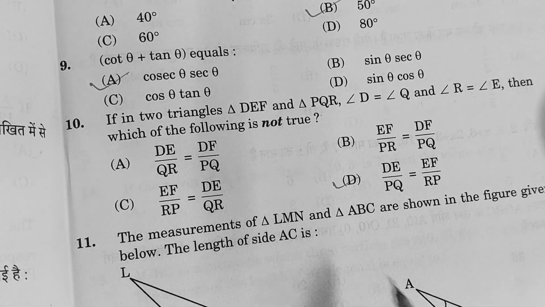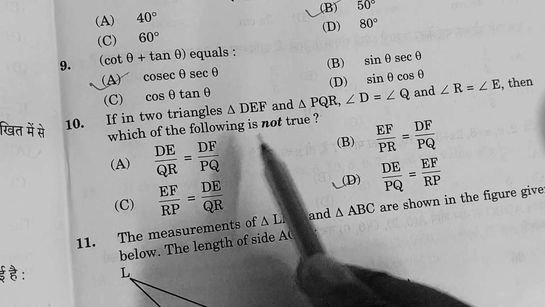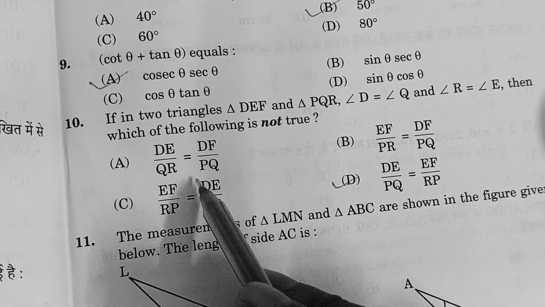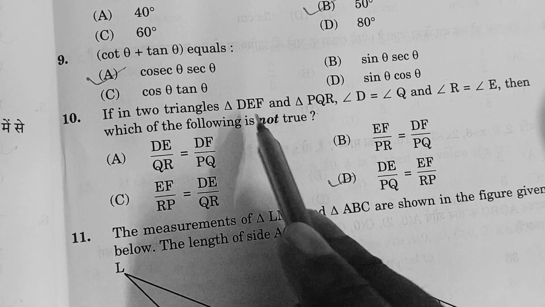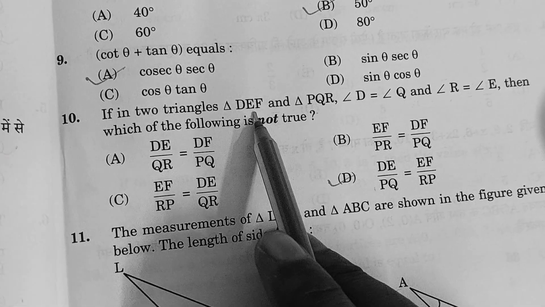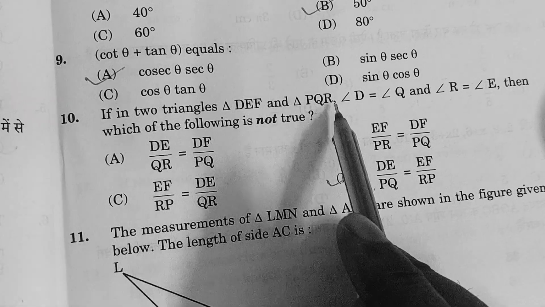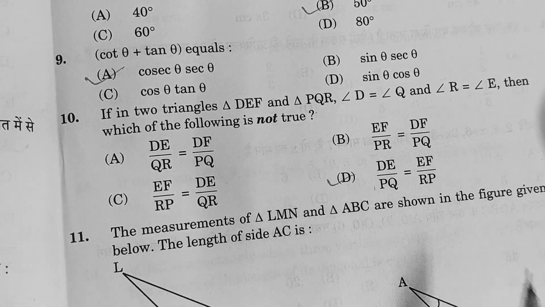So as you know, all belong to the condition of congruence, but DE upon PQ is not equal to EF upon QR. So option D is the correct option.